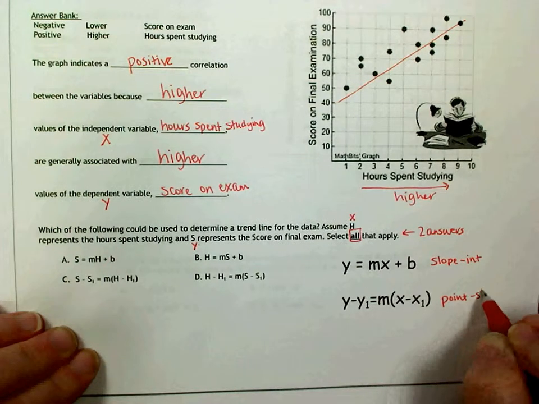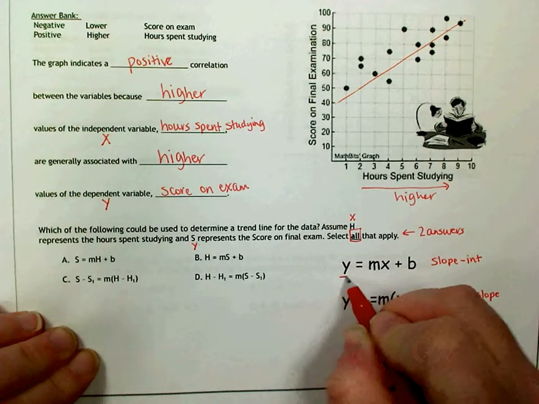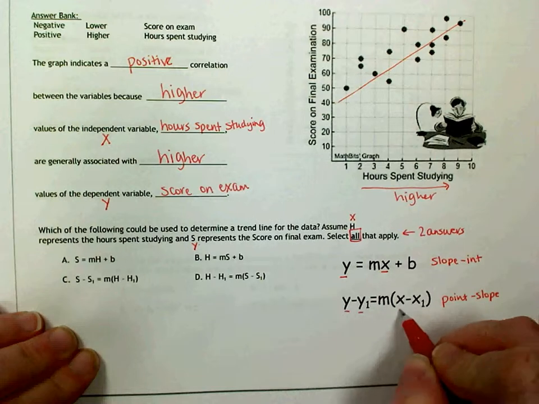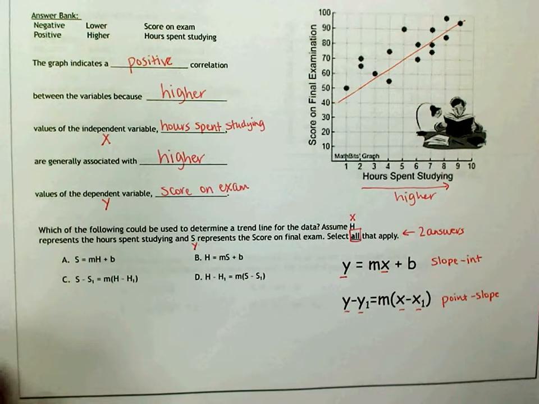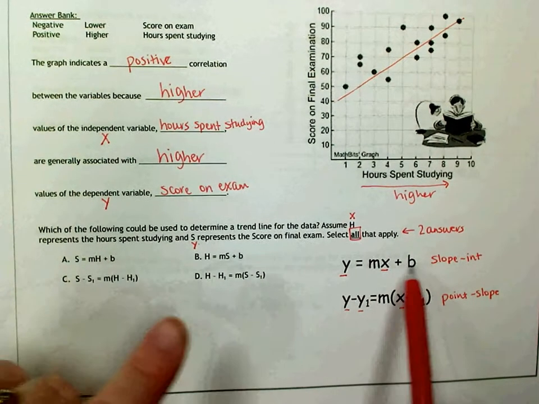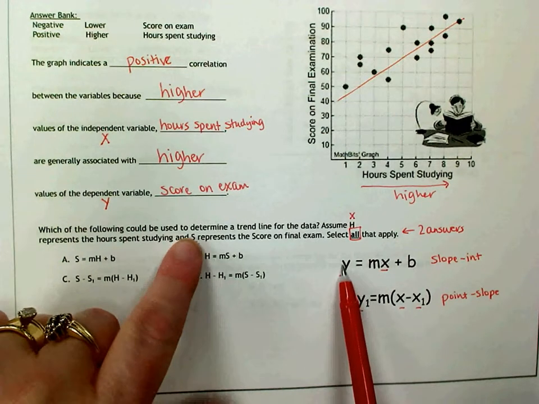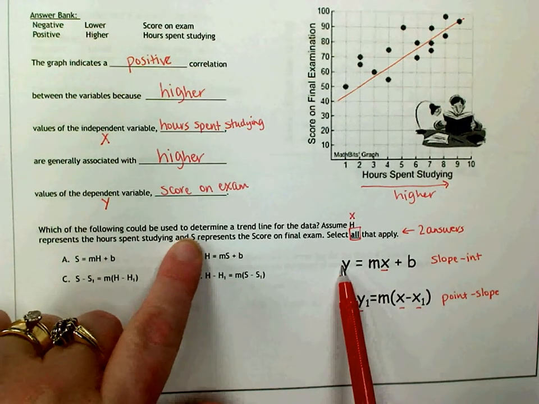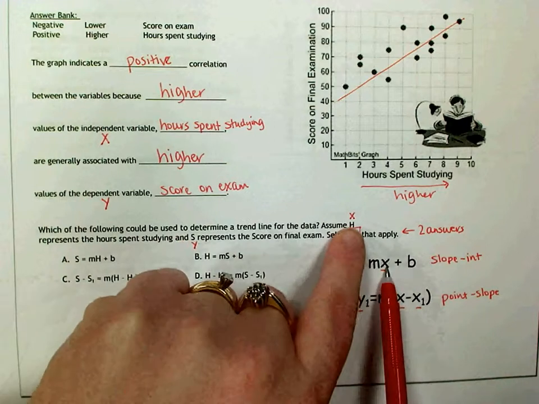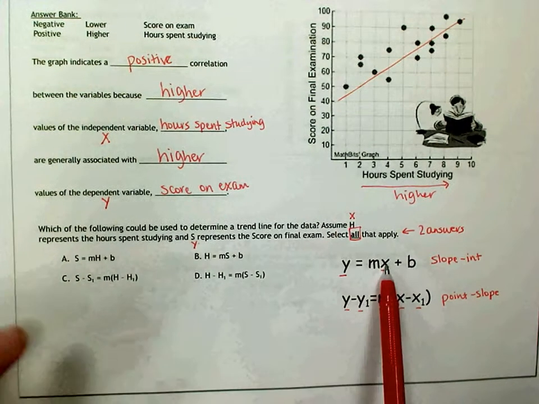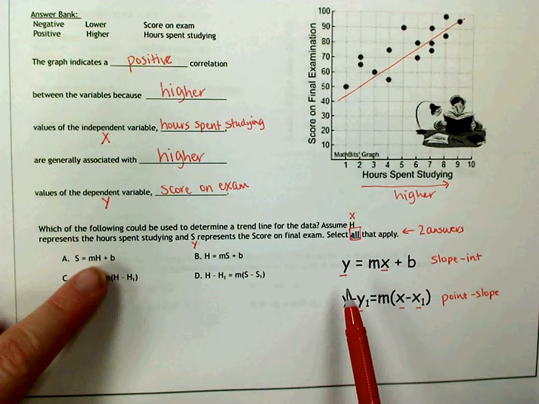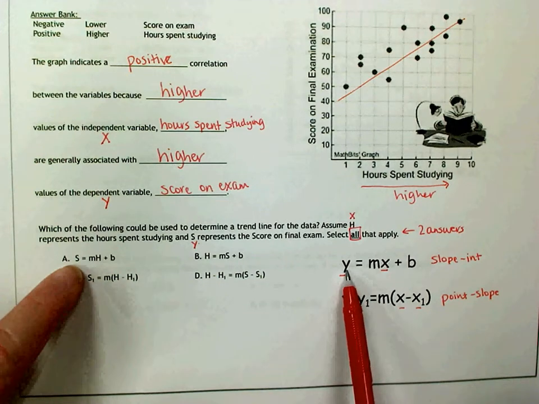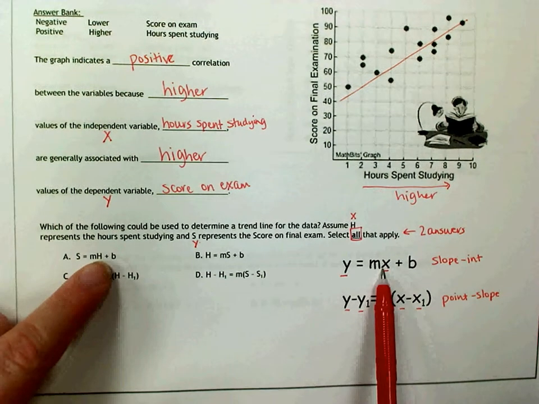You just have to pick the one that puts those variables in for the y's and x's correctly. So you want to pick out the slope-intercept form that replaces y with s. So you should have an s equals and replaces the x with h. So you want an h right here. So I can see that this one is correct. It has the s for the y and the h for the x.